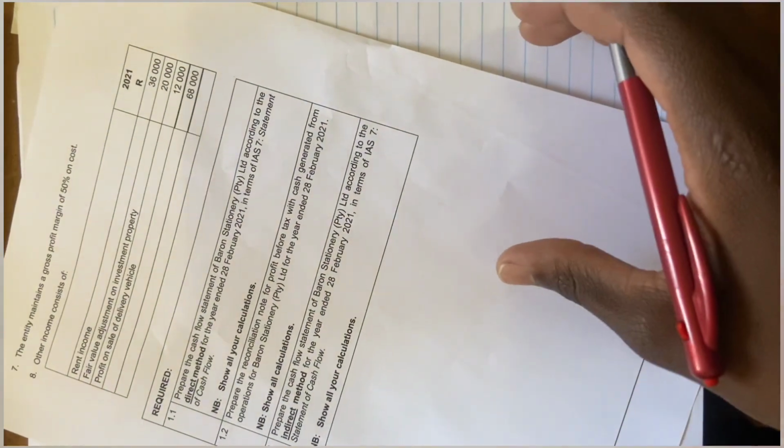So today we're gonna focus on cash flow statement. We will do the direct method, indirect method, and also the reconciliation statement. This is what they require us to do. We'll first start with the direct method, and then we'll go to the indirect one at last.